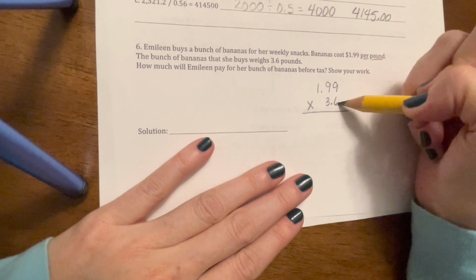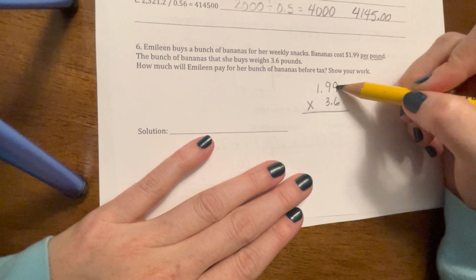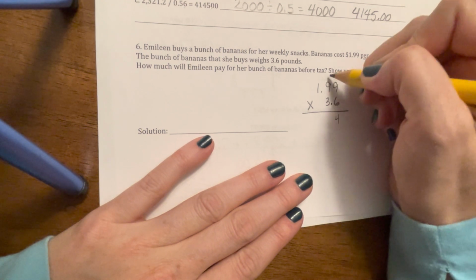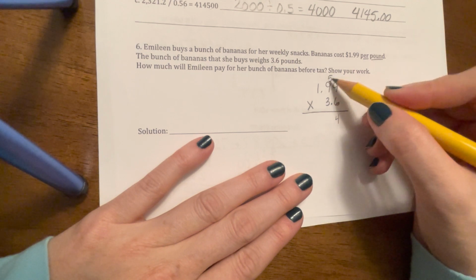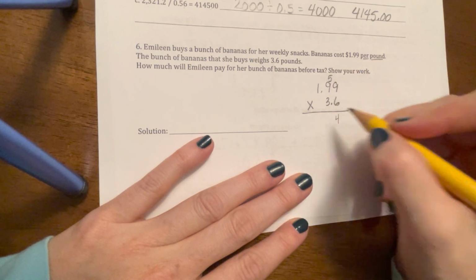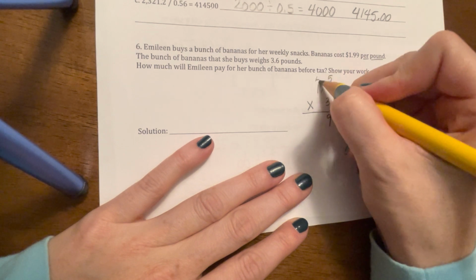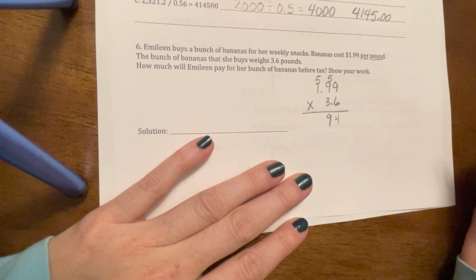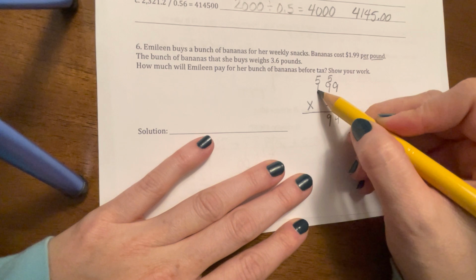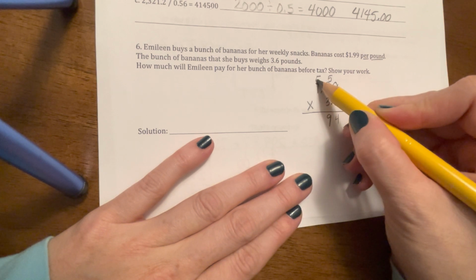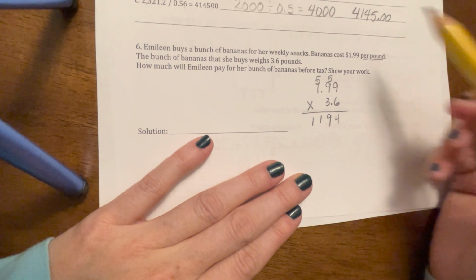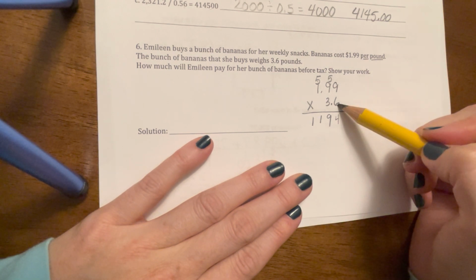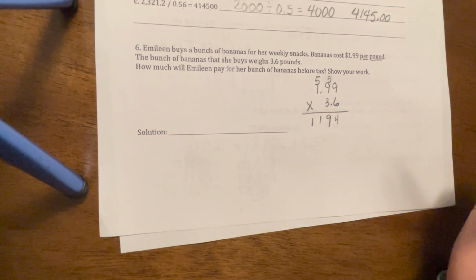Now let's work that out. So we do, starting with our 6. 6 times 9, 54, carry our 5. 6 times 9 again, so another 54, plus 5, 59, carry our 5. 6 times 1 is 6, plus 5 more, gives us 11. Now I'm done with that 6. So who can tell? Real quick, raise your hand. What do I do next?